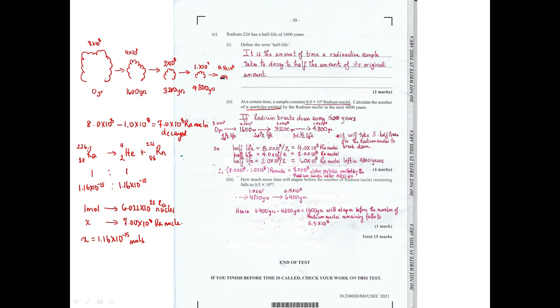And getting to this point would take 1,600 years, so this would be at the 6,400 year mark. But they only ask how much more time will elapse, so 1,600 more years will elapse. That is how I comprehend the question.